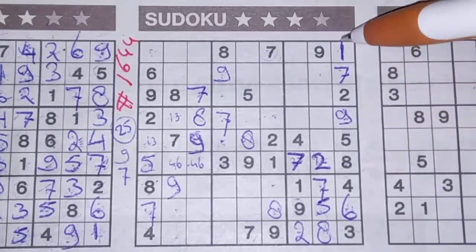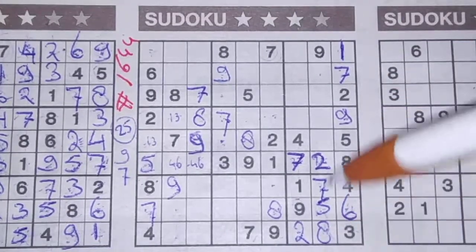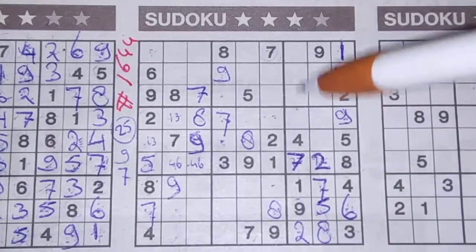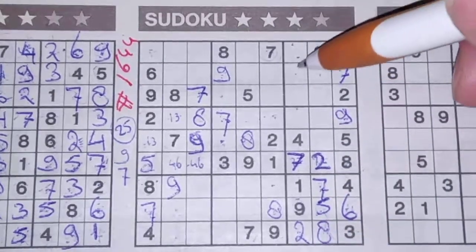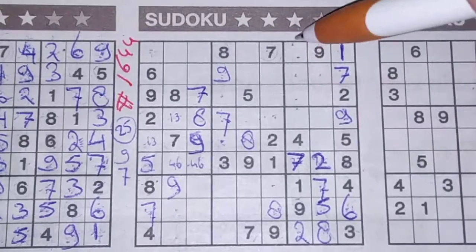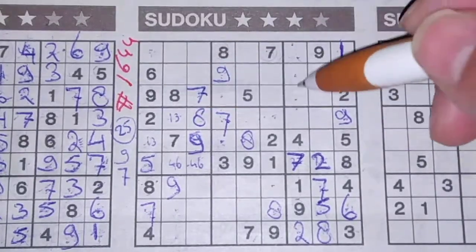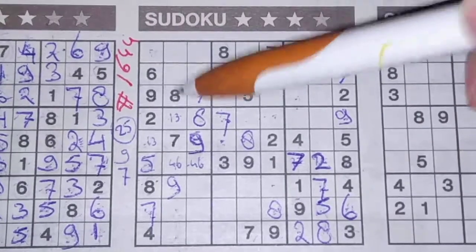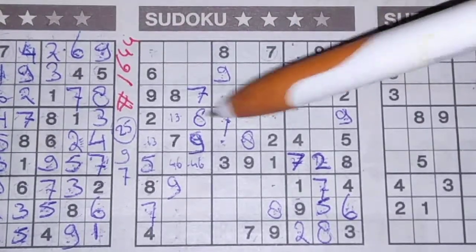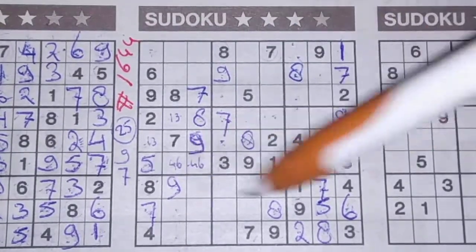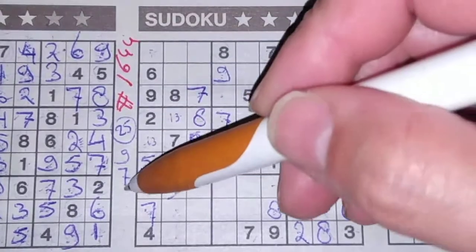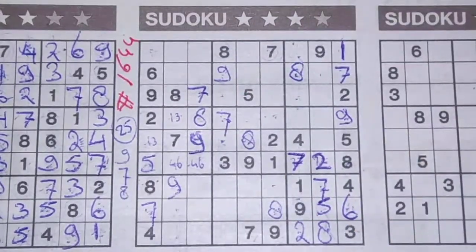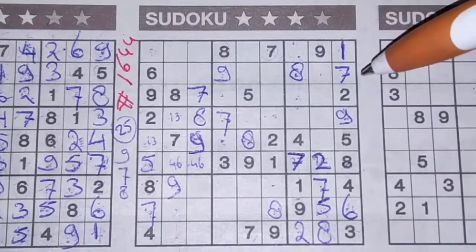8 in this column, last column, 8 in the column next. So in that column, the only 3 places for the 8 should be here, here, or there. We see here an 8, no 8 there. Here an 8, no 8 there. The only place for the 8 should be there. And all the 8s are used. I can see digit number 3, yes. Alright.